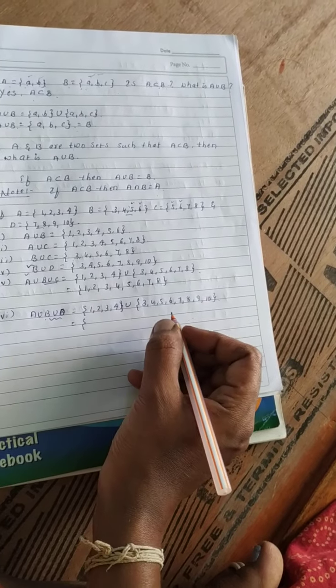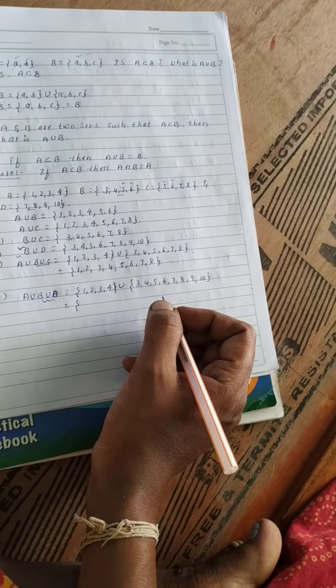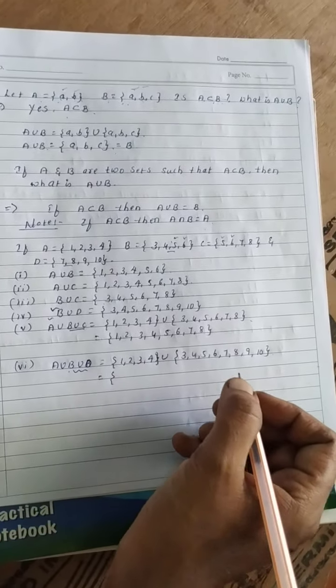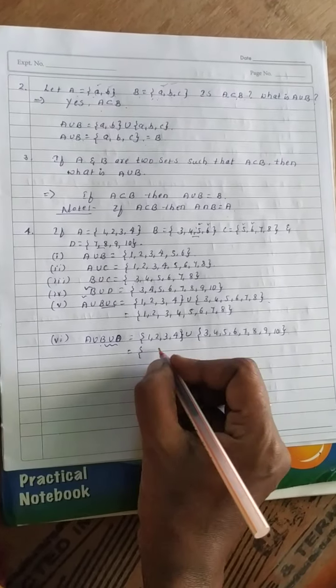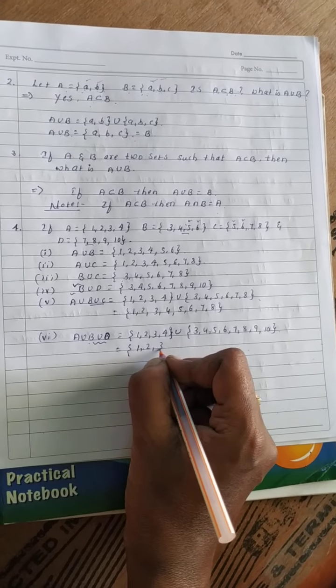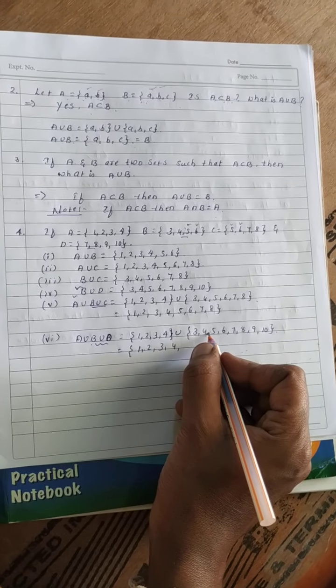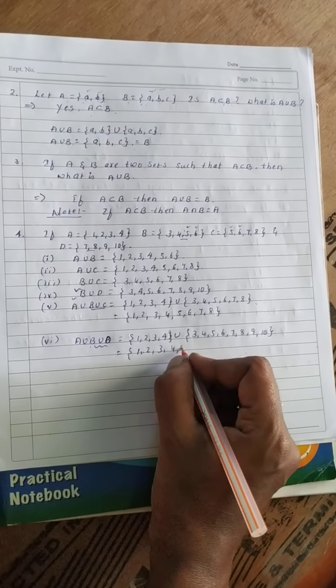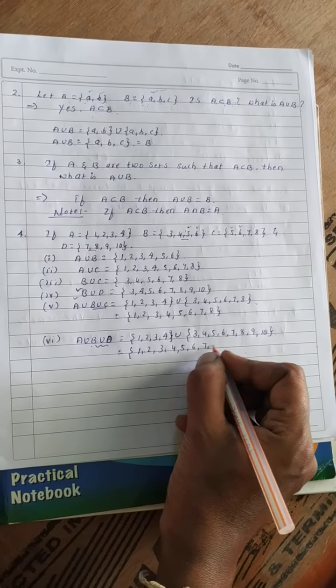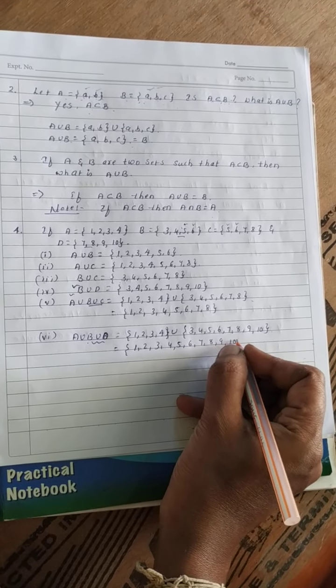So while taking a union, we just look at whether the elements are repeated or not. If it is repeated, you should not write those elements. So I'll write 1, 2, 3, 4. 3, 4 are there, you just leave off those two. Remaining is 5, 6, 7, 8, 9, 10.